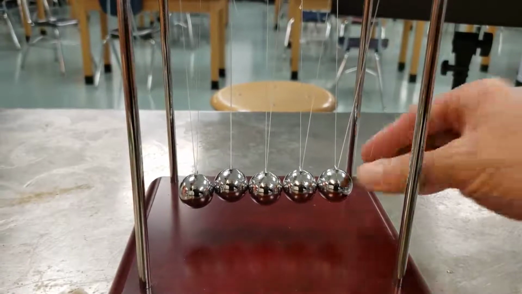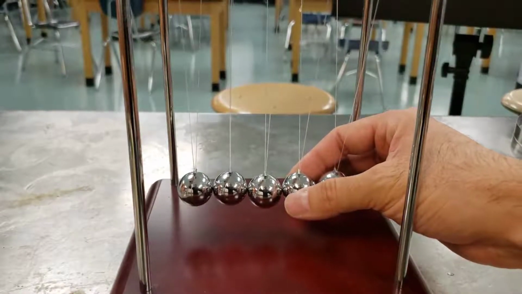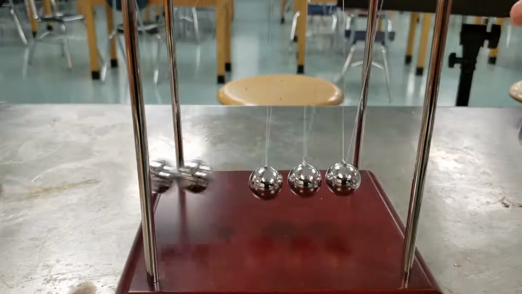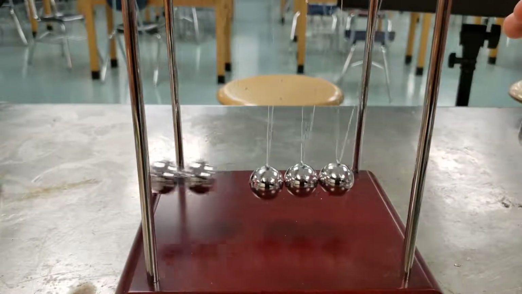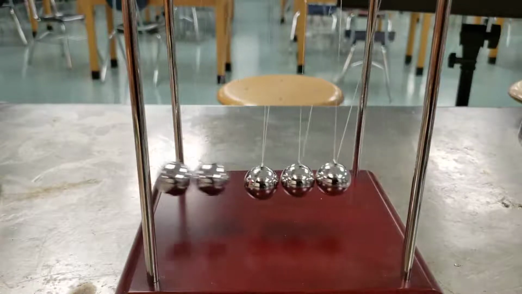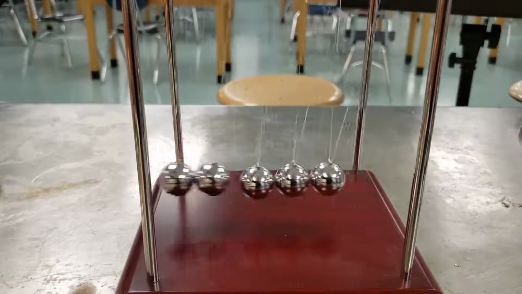Let's try this again, so make it a little more interesting. This time, you see how I'm grabbing two masses? Watch for this. When I grab two masses and let them go, check this out. Look at the other side. See? The mass in the middle is basically staying still, and it's two getting knocked off of both sides.